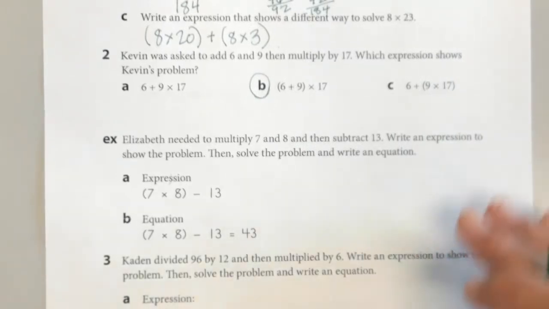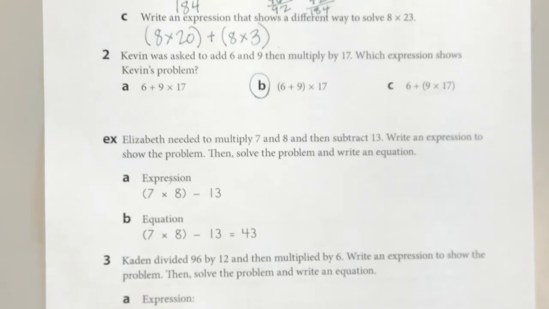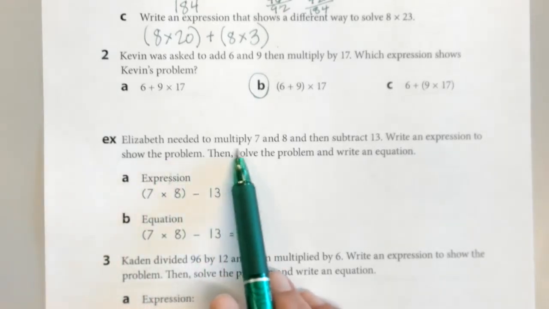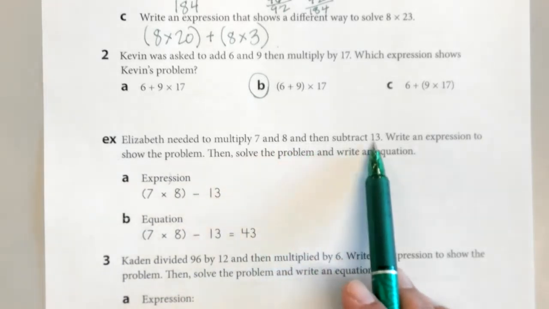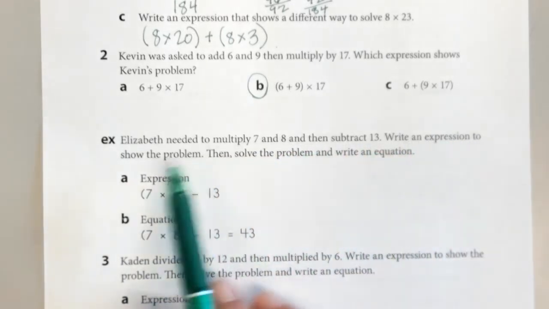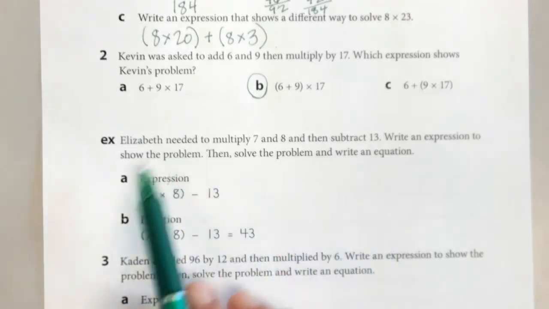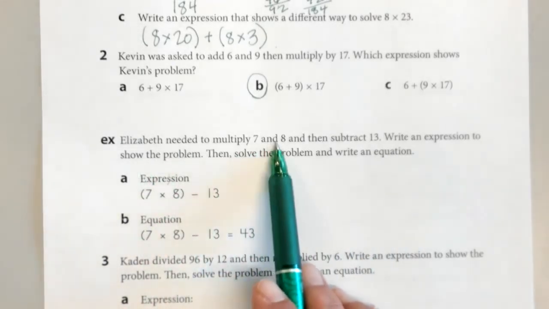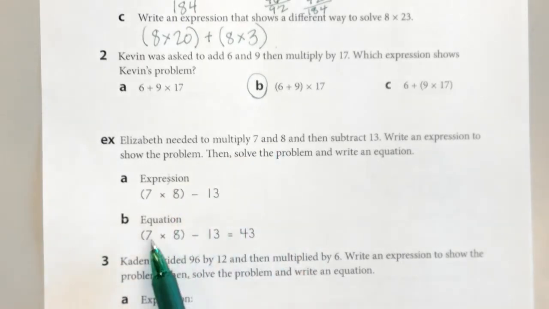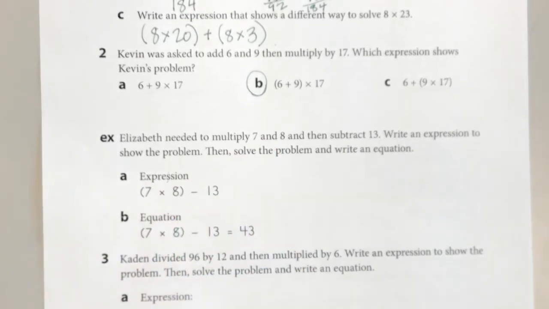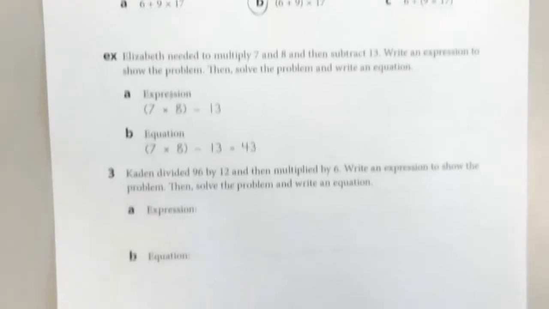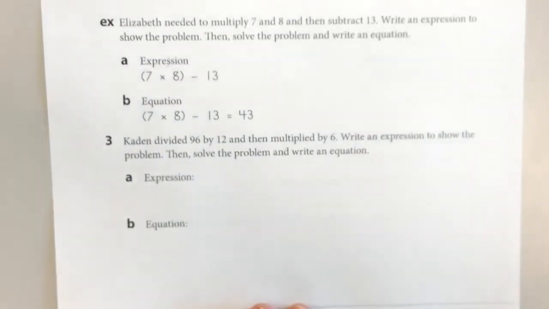Now we have an example here in the middle of our paper, which are always handy and helpful when we're trying to solve these problems. So here's our example. Elizabeth needed to multiply 7 and 8 and then subtract 13. Write an expression to show the problem, then solve the problem and write an equation. So right here, they wrote the expression, 7 times 8 and subtract 13, and then they solved it. That's the equation. So now we're going to do the same thing on number 3.